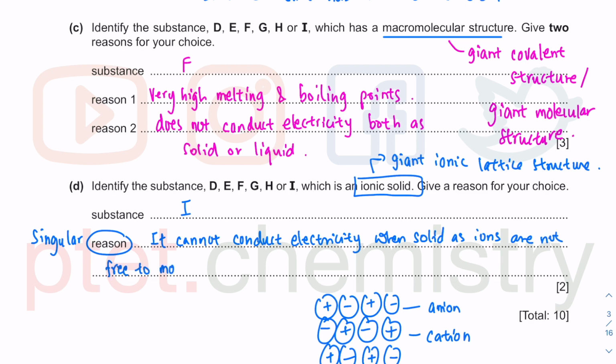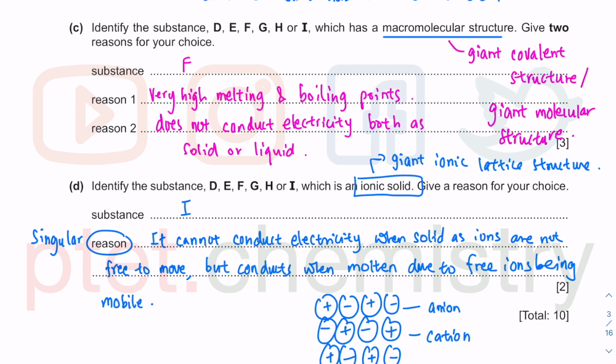They only vibrate in fixed position, but it conducts when molten, or when liquid, due to free ions being mobile. Mobile means you become free to move. And that's it really for this 2 marks question, to round out these 10 marks overall questions on structure and bonding there.